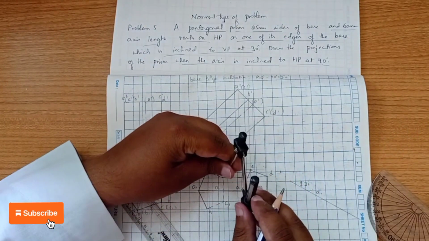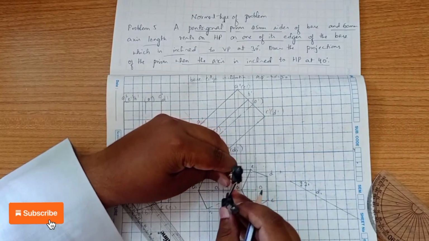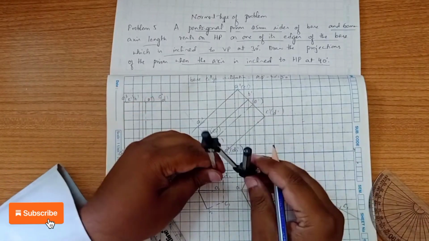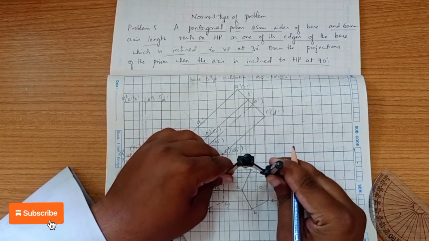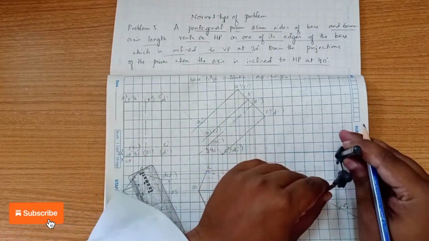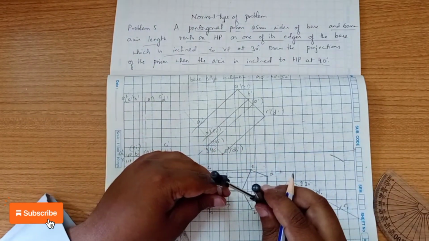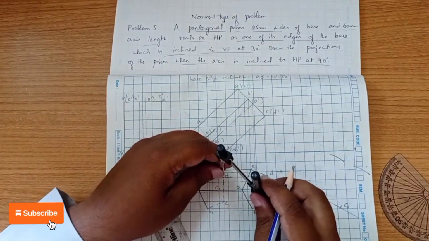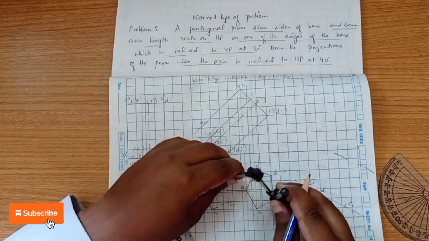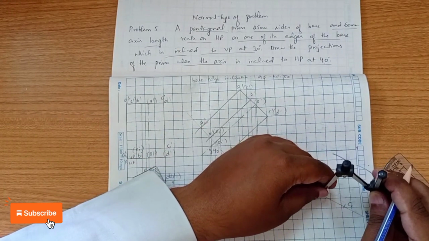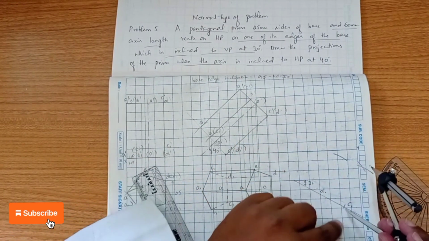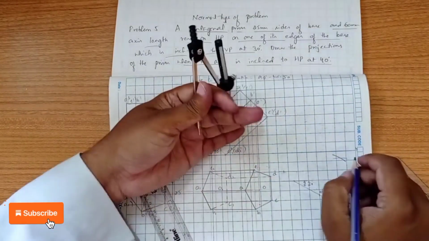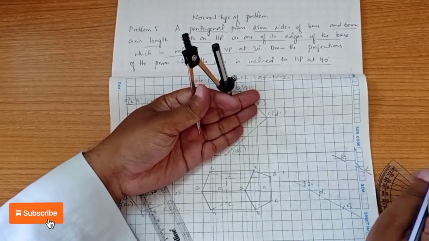From D1 to C1 we have to cut the arc. From D1 to D and C1 to C. Okay. So now it is reverse. D1 to C and C1 to D. Reverse we have to cut. So that is D and that is C.